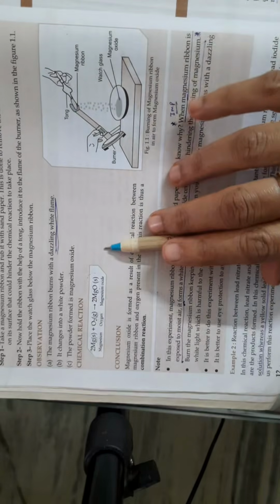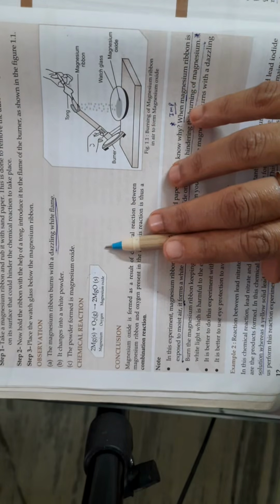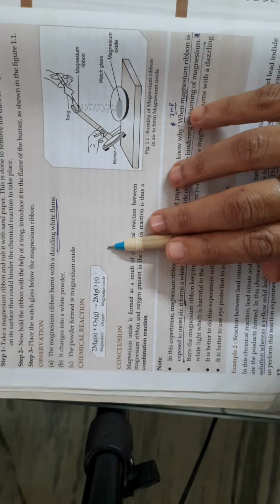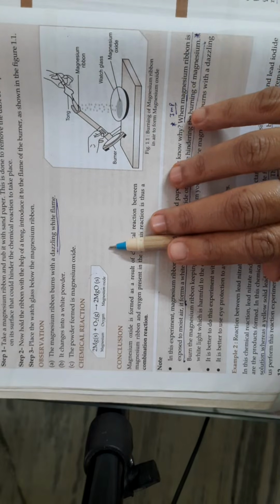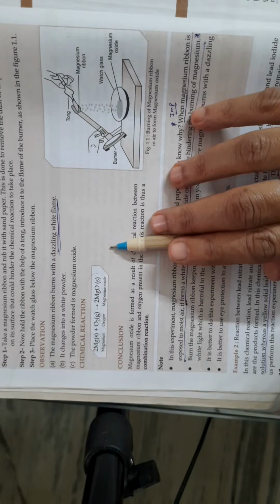As the white dazzling flame is produced, it is a category of exothermic reaction also. Whenever there is generation of heat, we call it an exothermic reaction. Heat formation, exothermic reaction.